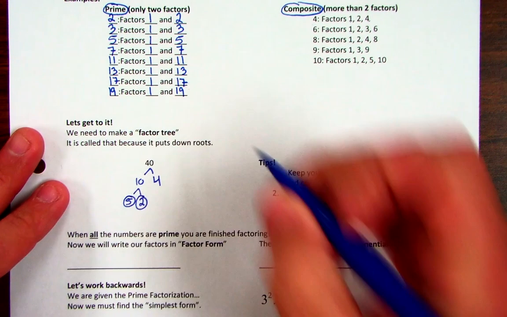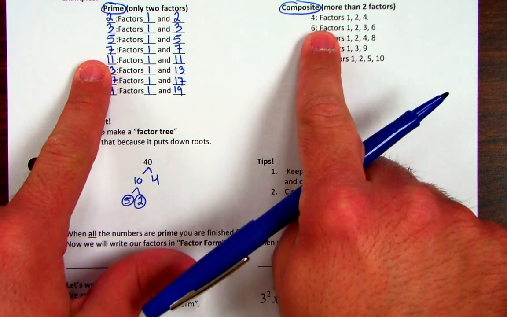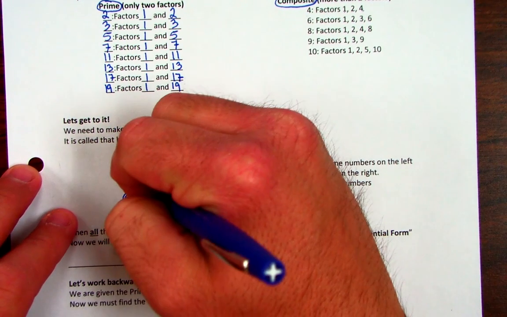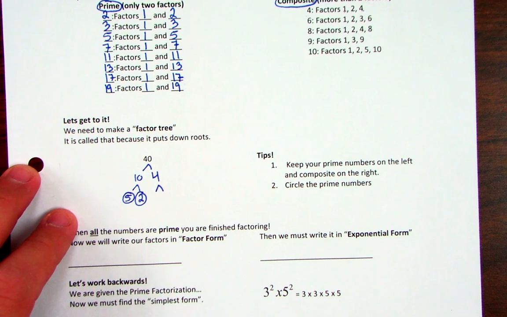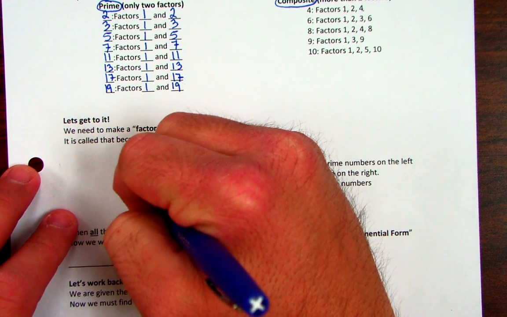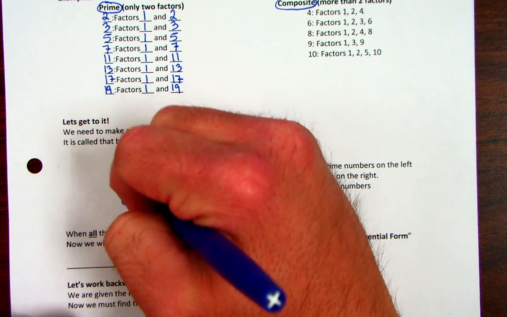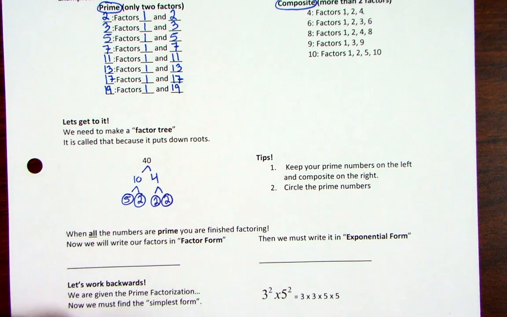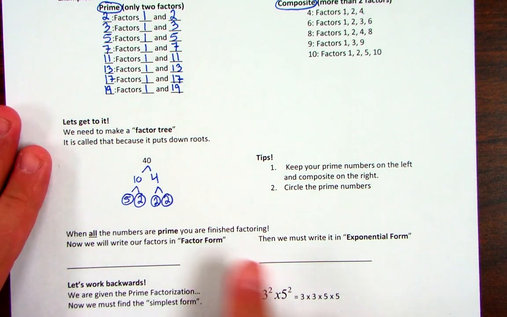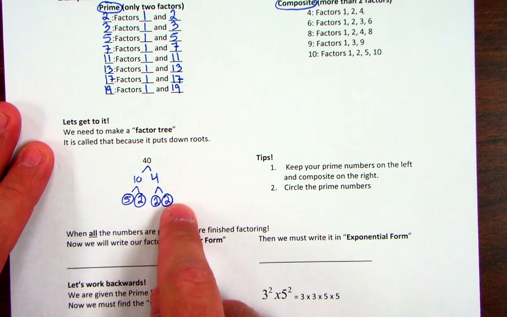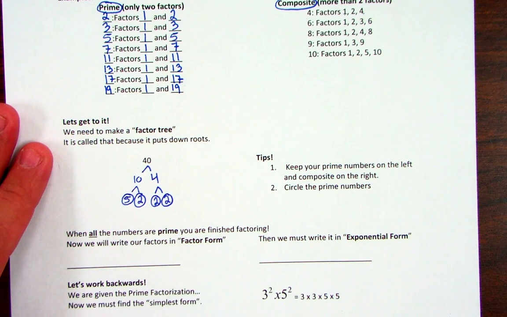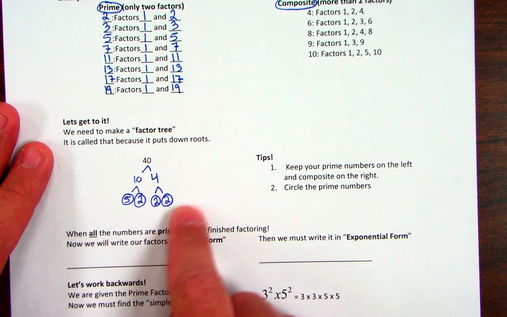Is 4 a prime number? Oh no, it's over here. That's a composite number, so I got to break it down a little bit more. What multiplies to give you 4? Well, 2 times 2. Well, you already told me 2 is a prime number, so that's as low as it goes. Now, guys, what do you notice what I did? Every single one of my numbers is now a prime number. That's what you're trying to do, guys. You're trying to make your factors all prime numbers.